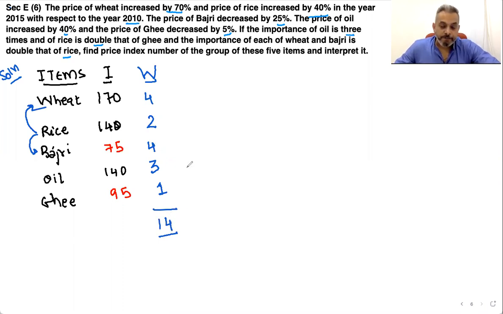Now see, one of the students asked me in the previous lecture that the total of weight is always 100. No, whenever it is percentage wise it is 100, but over here importance is given in terms of numbers. So here we have to count and it comes to 14. So 14 is sigma W. Now let's find out I into W.